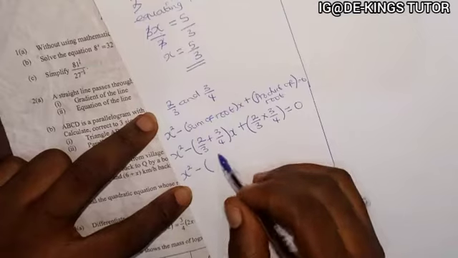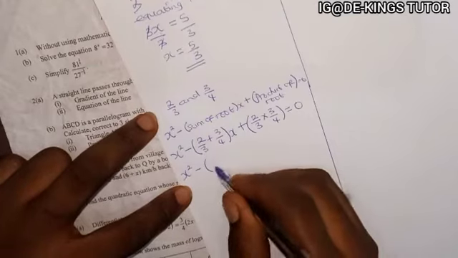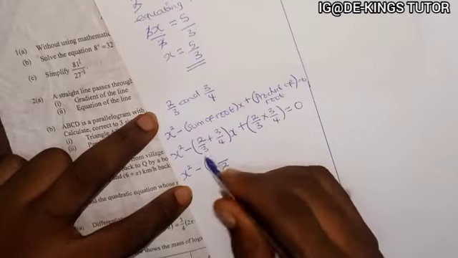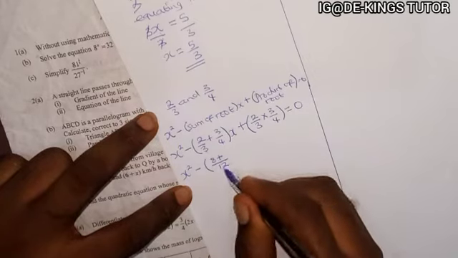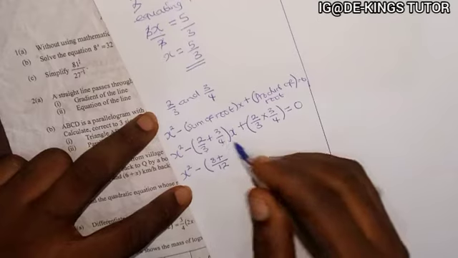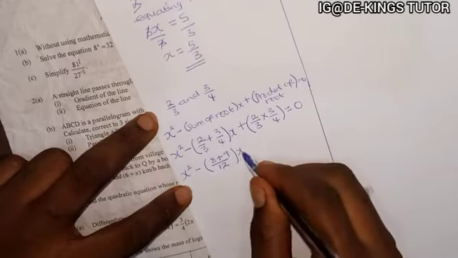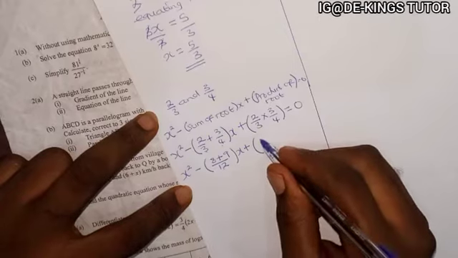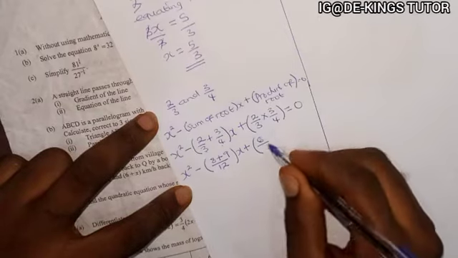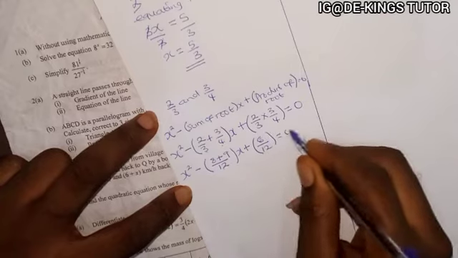Now we can take the LCM. LCM of 3 and 4 is 12. 12 divided by 3 is 4, 4 times 2 is 8, plus 12 divided by 4 is 3, 3 times 3 is 9, x plus 2 times 3 is 6 over 3 times 4 is 12, all equals 0.